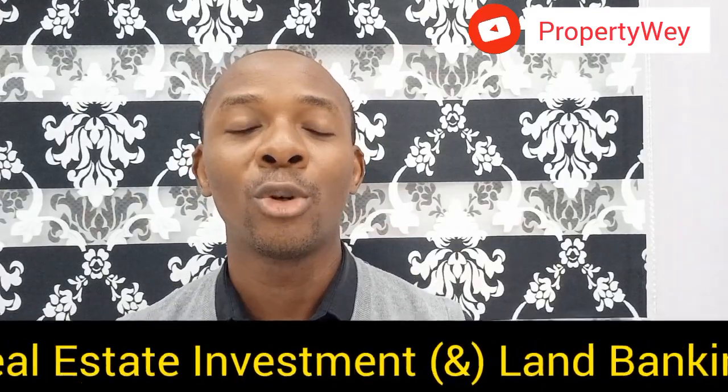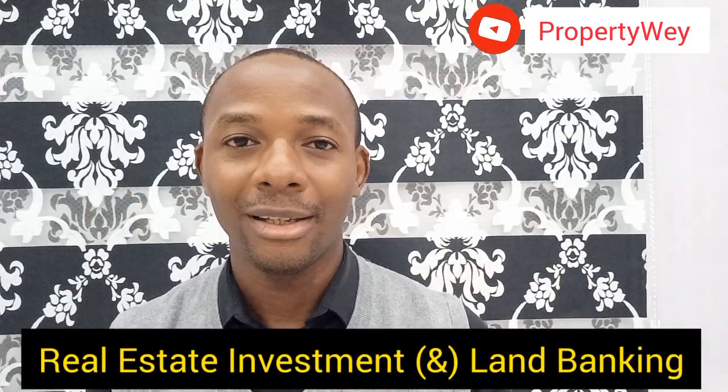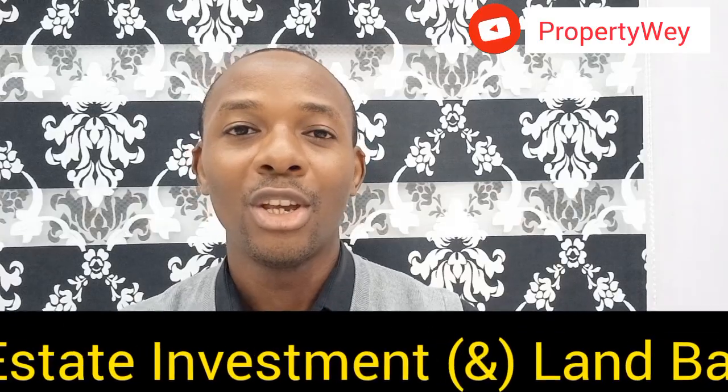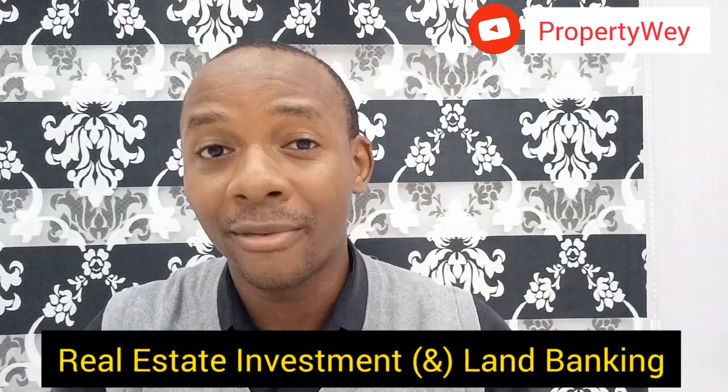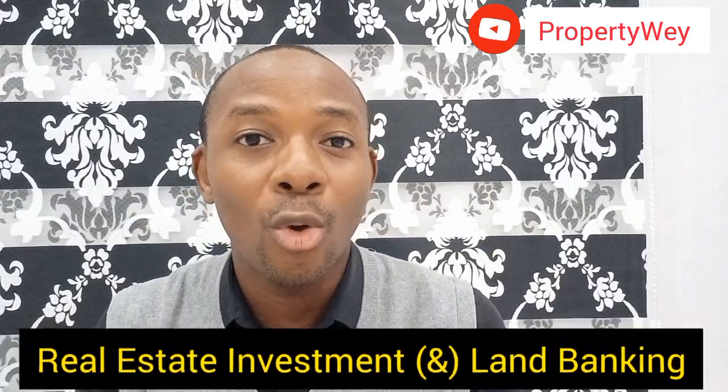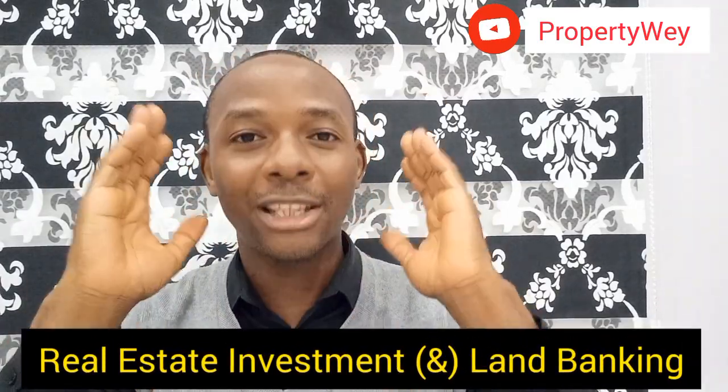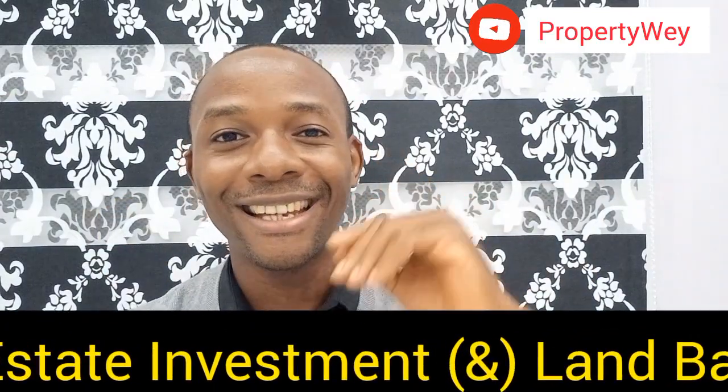Now, before I continue, they are similar. In other words, they have similarities. Land banking is also part of real estate investment, but it has a different scope and different form. So let's go. Here are the 6 differences.